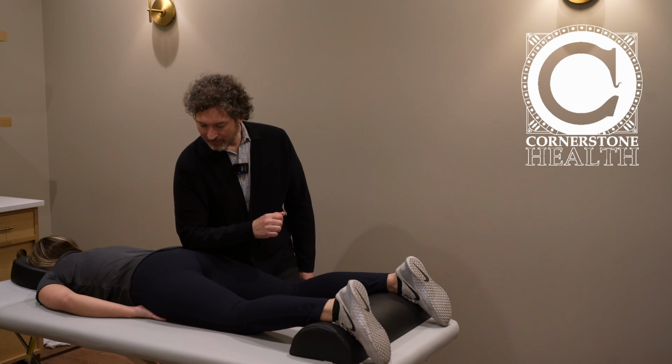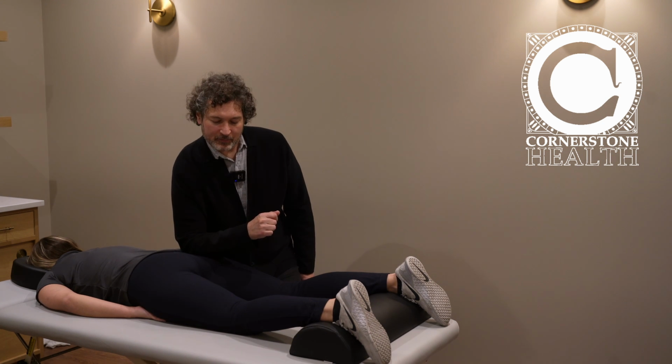Going to engage with my elbow. Okay, so I'm just going to sink to the level of that muscle and do some deep back and forth movement on that muscle.